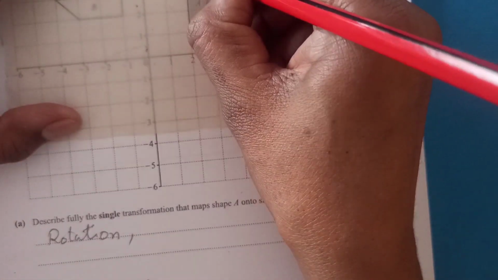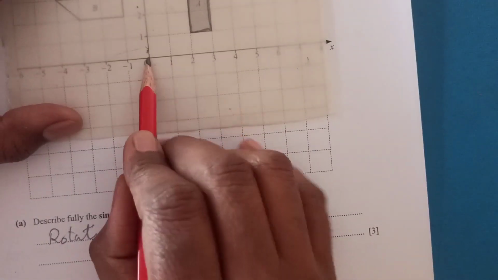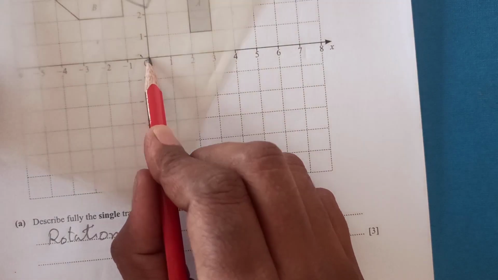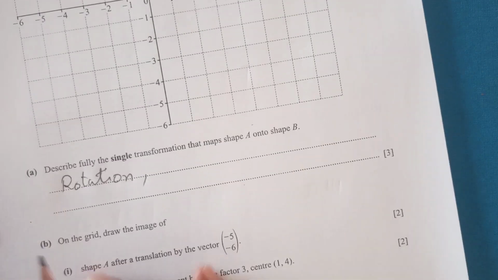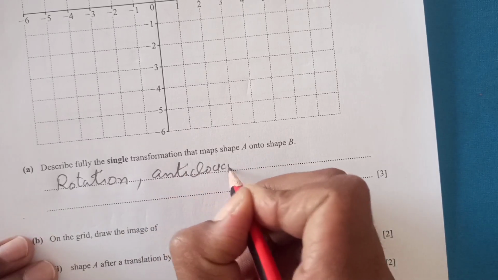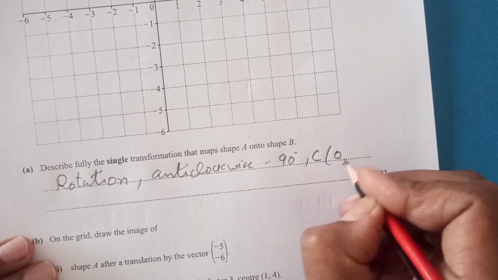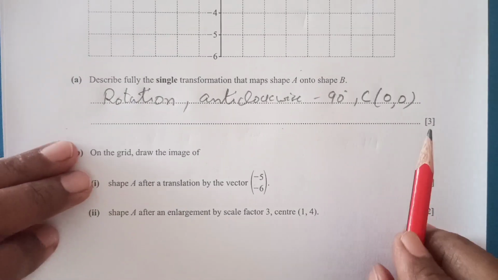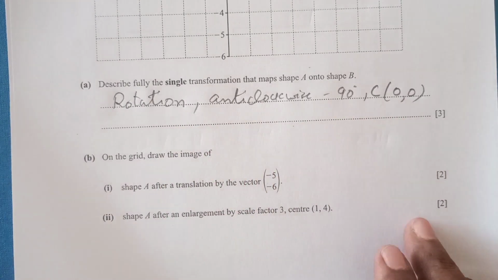So A onto B. Let me trace A. A is like this here. Let me take center 0 first, 0 0. So you see, anti-clockwise 90 degrees. Rotation anti-clockwise 90 degrees and center is 0 0, right? So it's a 3 marks question, there should be at least 3 different things to write.